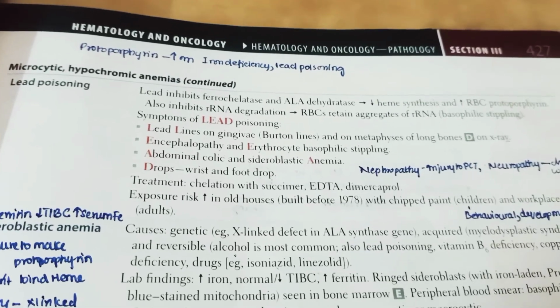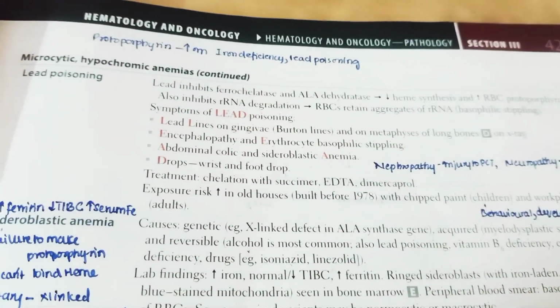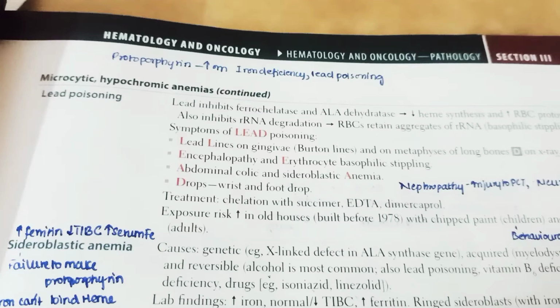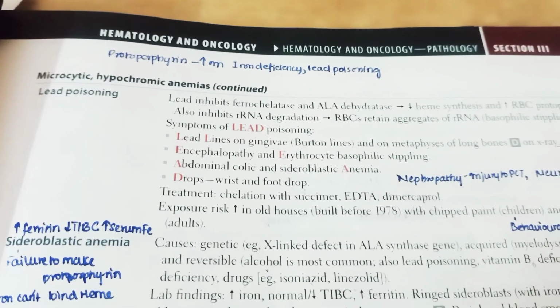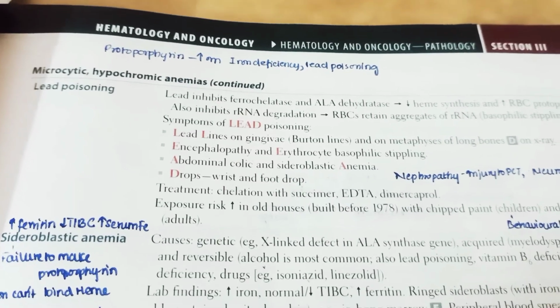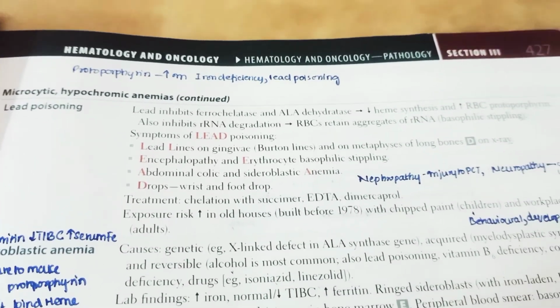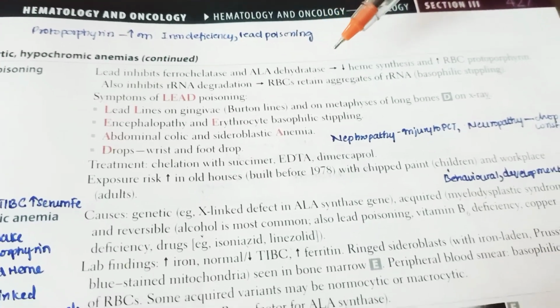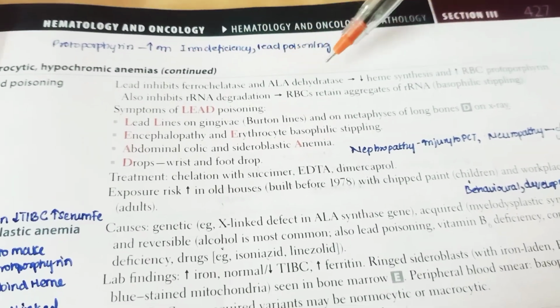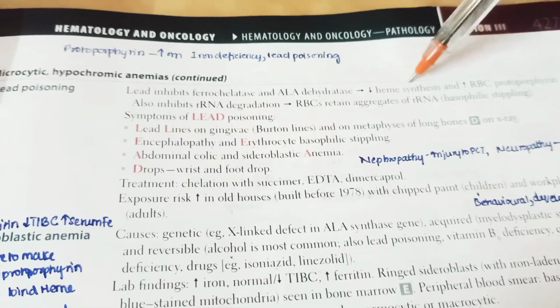Continue with microcytic hypochromic anemias. Microcytic means, as we already discussed, the tail conditions. So the L is lead poisoning. Lead actually inhibits ferrochelatase and also ALA dehydratase. Because of the inhibition of these enzymes, it will lead to decreased heme synthesis.